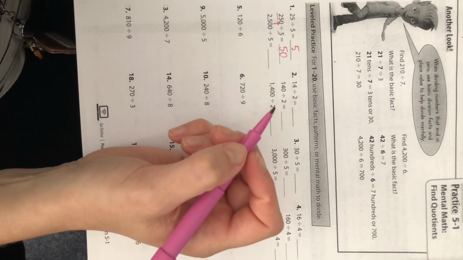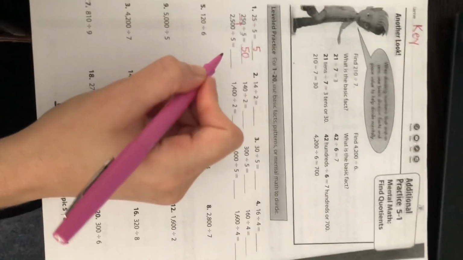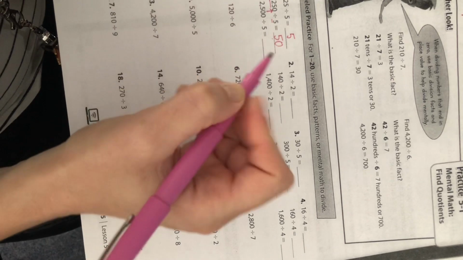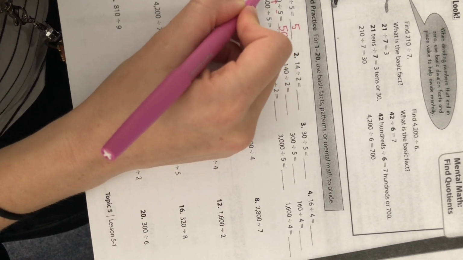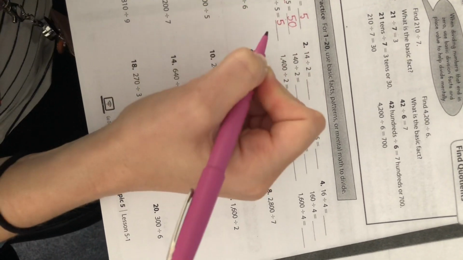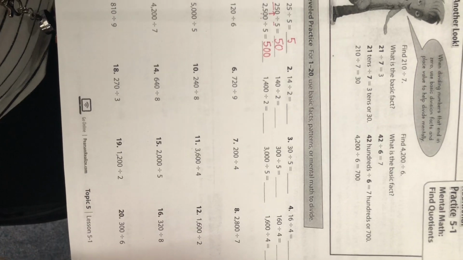And you can still use that same pattern as you keep going down further and further with our numbers. So for 2,500 divided by 5, we would still use our basic fact of 25 divided by 5 to get us to 5, and then we have 2 zeros over here, so just pop those 2 zeros into your quotient.